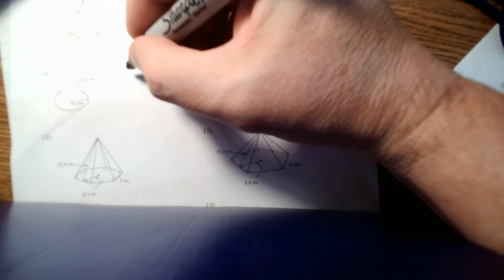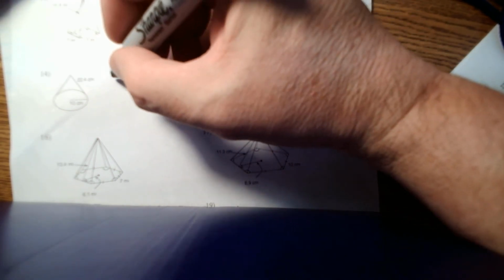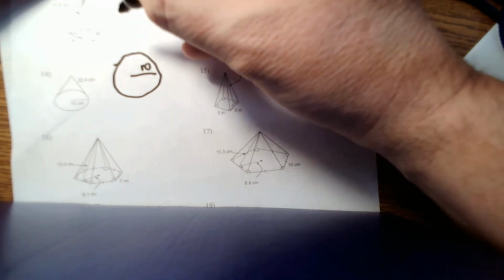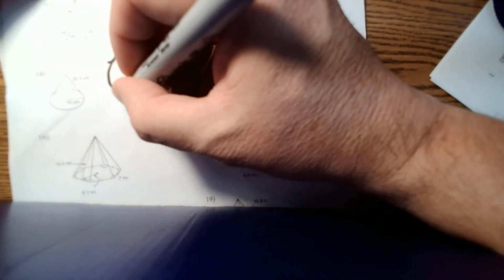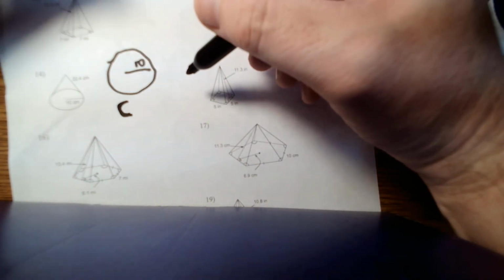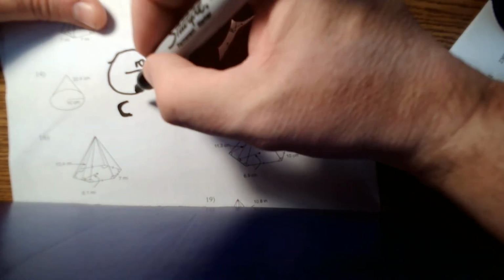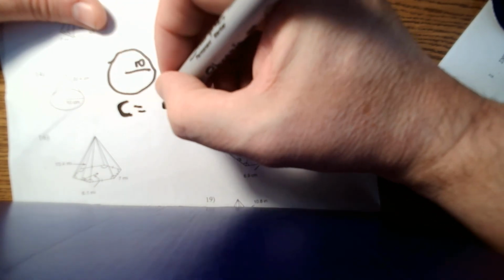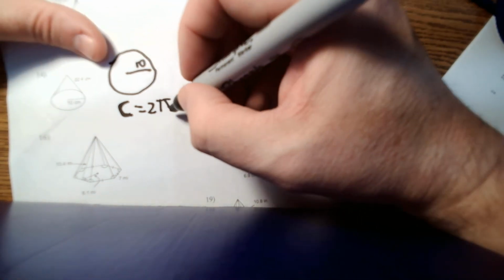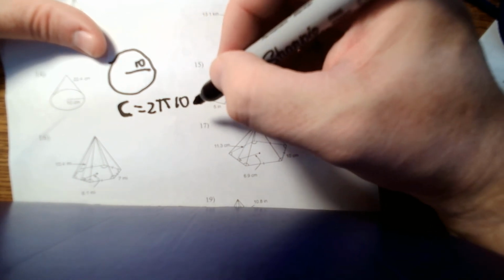So 14. So instead of a perimeter, we do circumference, but it's basically the same thing. The circumference means the perimeter of a circle, basically, right? So the circumference is going to be just 2 pi r. And leave it in pi form when you do this, and then at the very end, you'll round.